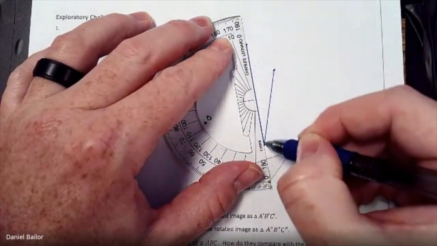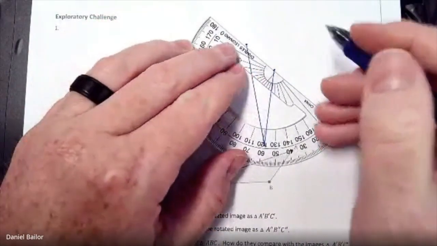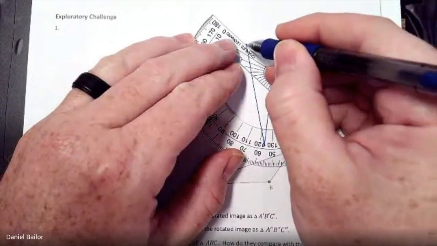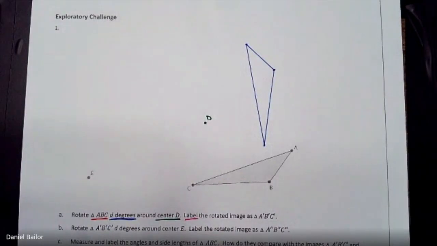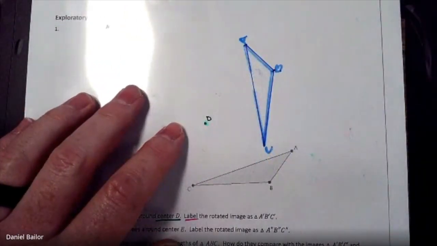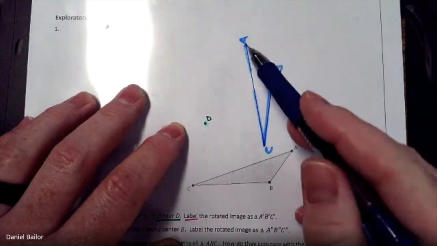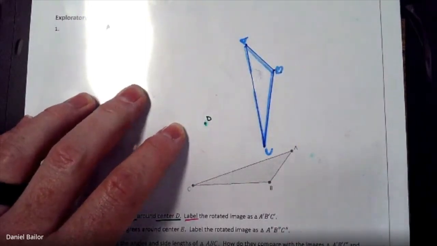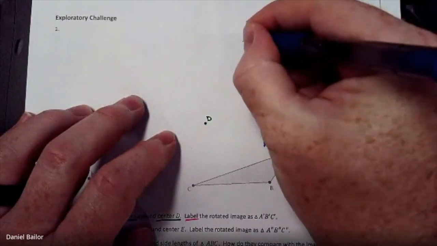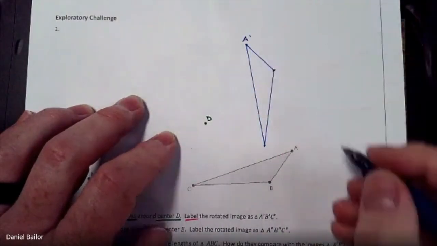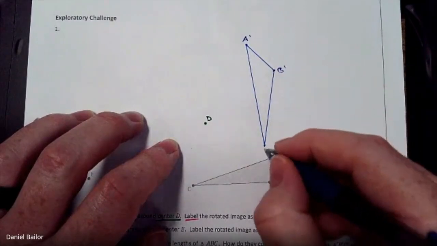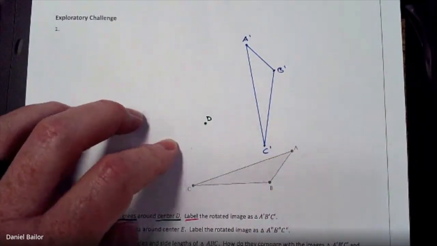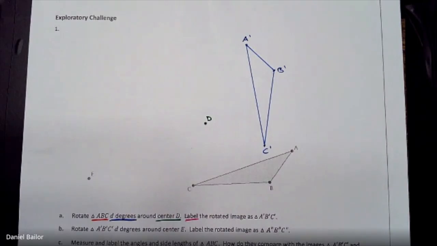I connect there. And finally, I connect right there. And then I need to label. So this is another reason why I left the labels on the transparency. I put ABC on the transparency because this tells me that this is going to be A prime because that's where A rotated to. This is B prime because that's where B rotated to. And this here is C prime because that's where C rotated to.